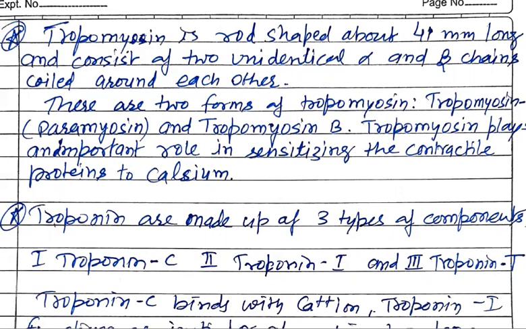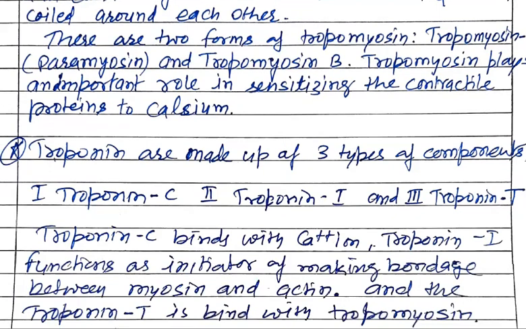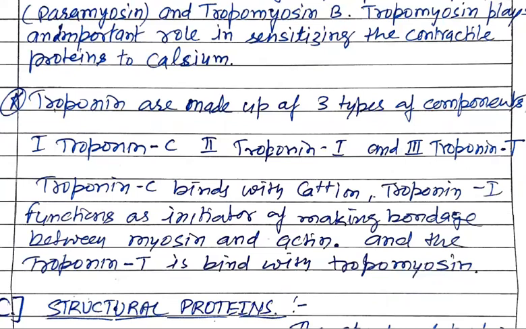Troponin, the second one, is made up of 3 types of components. These are troponin C, troponin I, and the third one is troponin T. Troponin C binds with calcium ions. Troponin I functions as the initiator of making bondage between myosin and actin. And troponin T binds with tropomyosin.